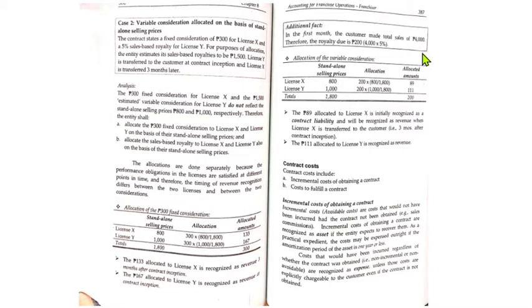Okay? Next, how do we now allocate yun namang sales-based royalty na naka-identify dyan? Okay, in the first month, the customer made total sales of 4,000. So, this is an additional information. So, kung 4,000 ang sales, you multiply it to 5%, that would be your royalty. Yun yung amount ng royalty. Okay, 4,000 times 5%. That is 200. So, yung 200 po na yun, i-allocate natin doon kay X and Y based on their standalone selling prices.